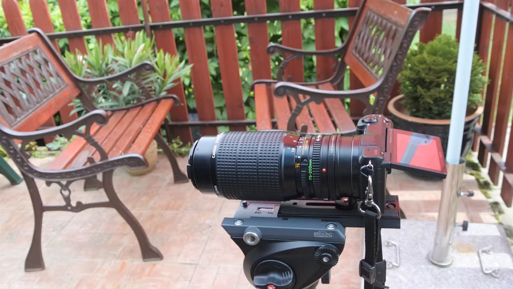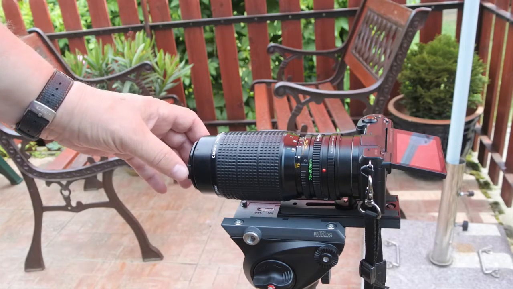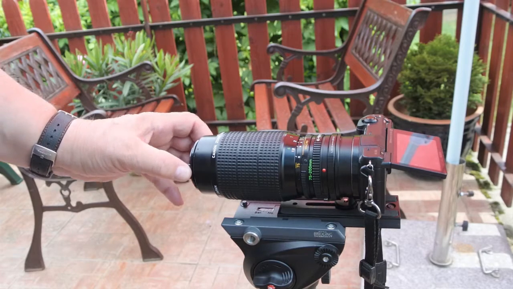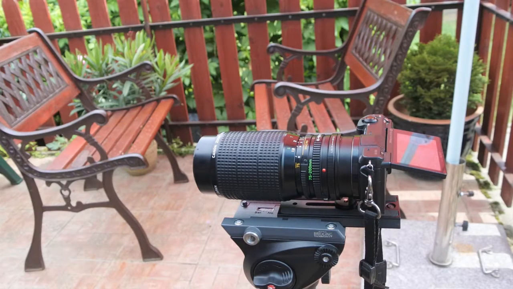First, I'm attaching the 52 to 77 mm step-up ring on the lens. Then I am mounting the ND filter. Okay, I remove the lens cap.